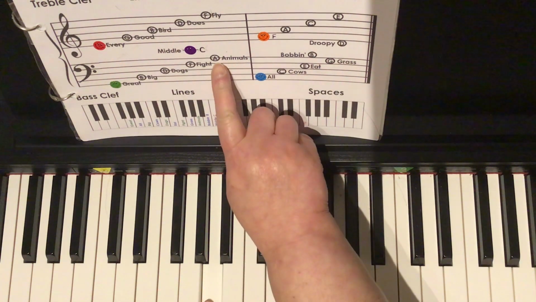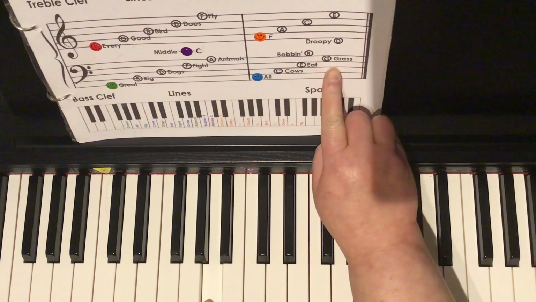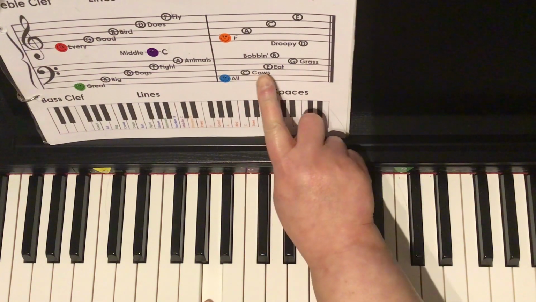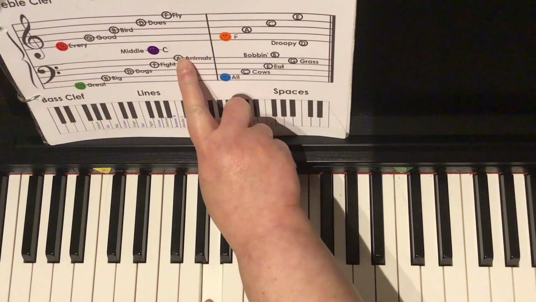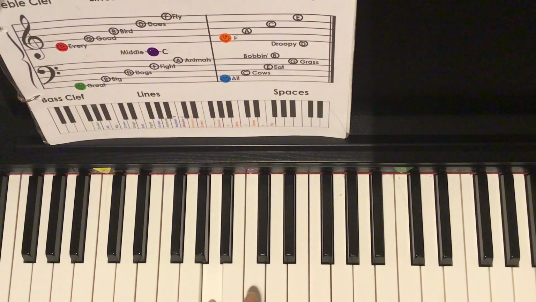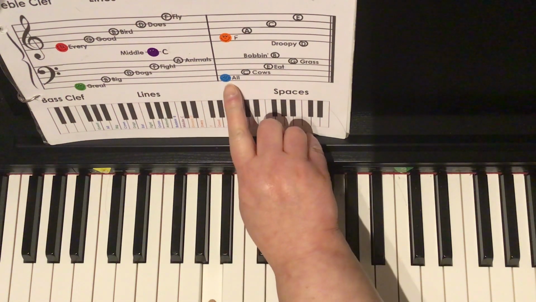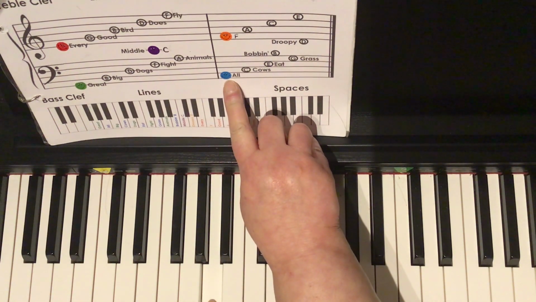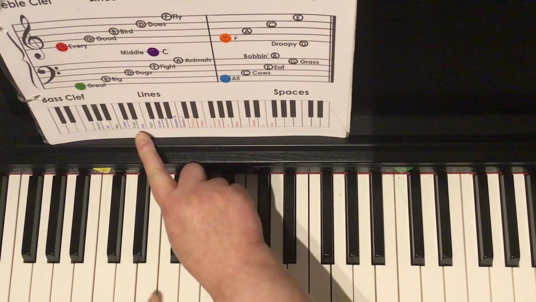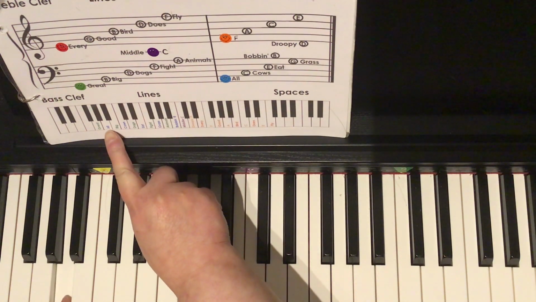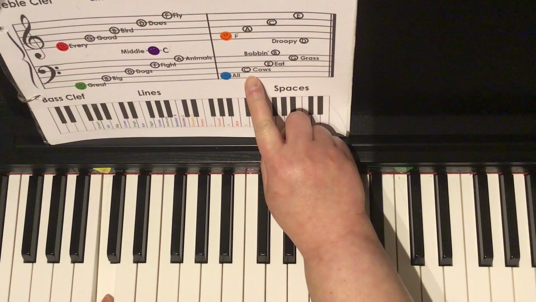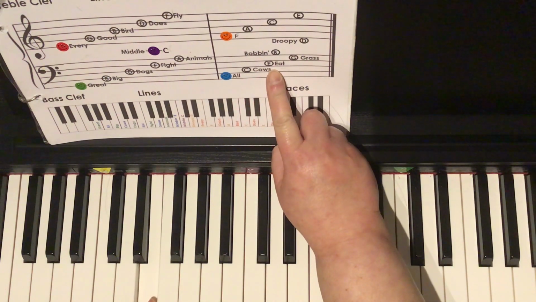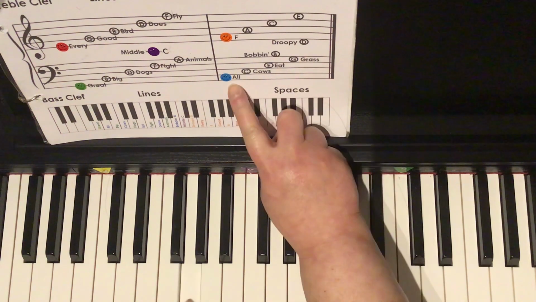Now if we were to skip over to the spaces, all cows eat grass. That all is not the same thing as animals, it's an octave difference. This animals is close to middle C, but the all that we need to find for the spaces is going to go all the way down here. All cows eat grass.